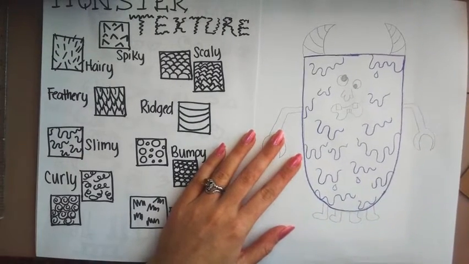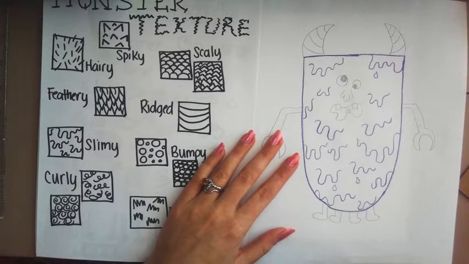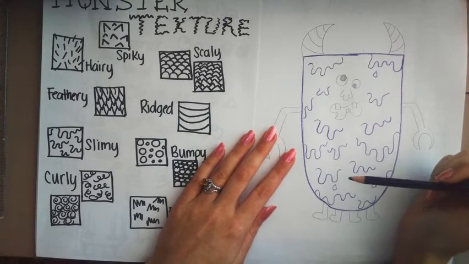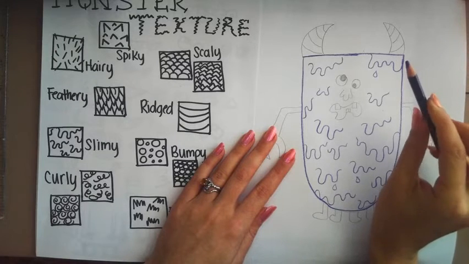Alright, so now that I have the darkest value, now I'm going to use my colored pencil, or if you're using a crayon, that's fine too. And I'm going to make a lighter value by shading. Some of you guys are already really good at shading, so this shouldn't be a problem at all.